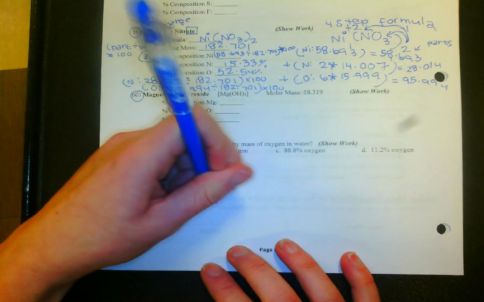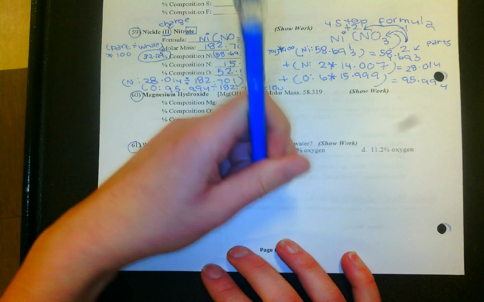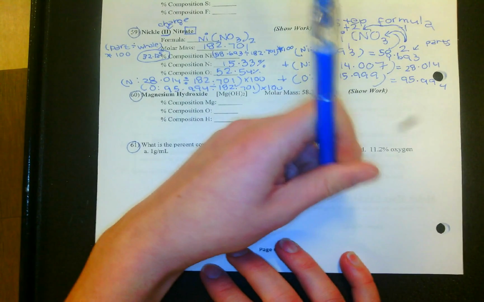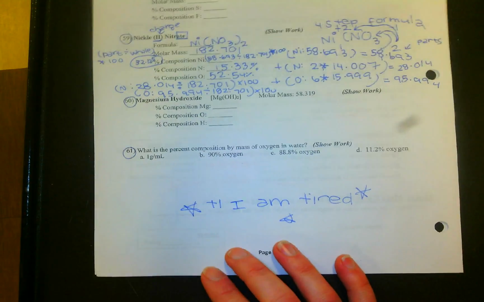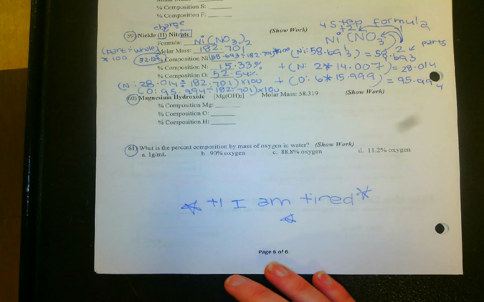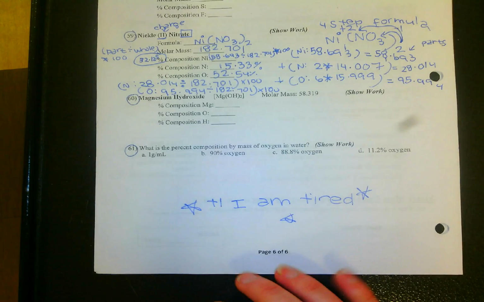And that is so complicated. So you can write this on the bottom of your page, and it is plus 1 bonus, right? I am tired. Alright, so they are not always going to be that hard. Sometimes we just straight up give you the molar mass, and that helps a lot. Like in this problem, we give you the molar mass, so we have that already added up, but at least now you have a place to start.